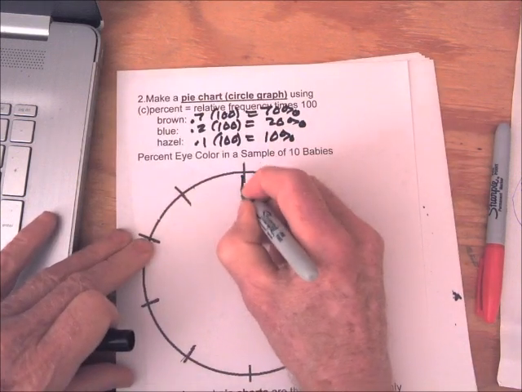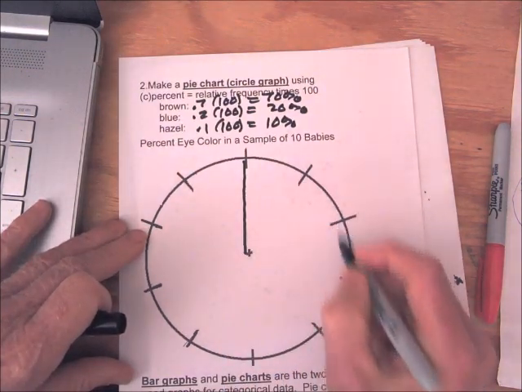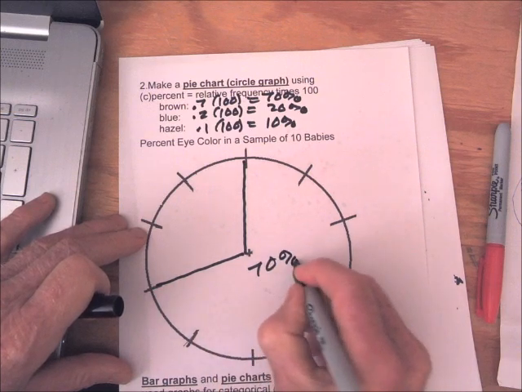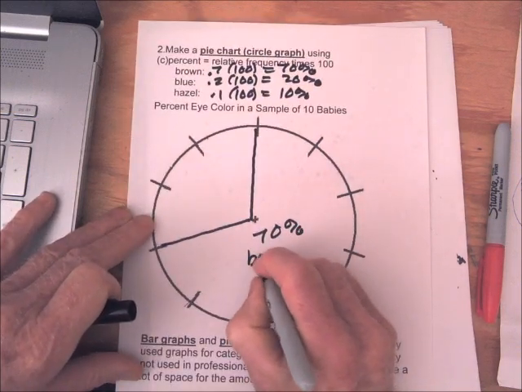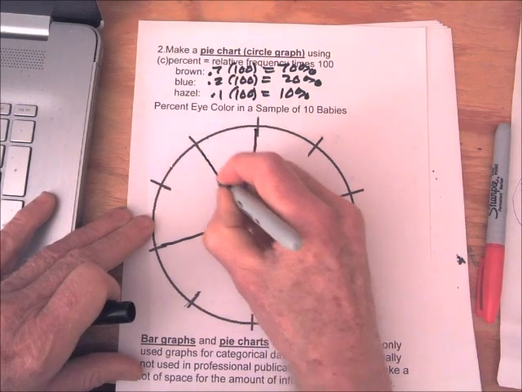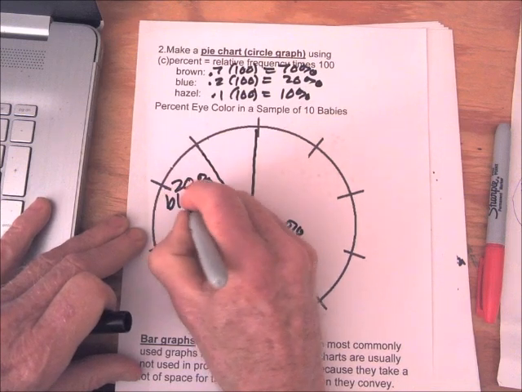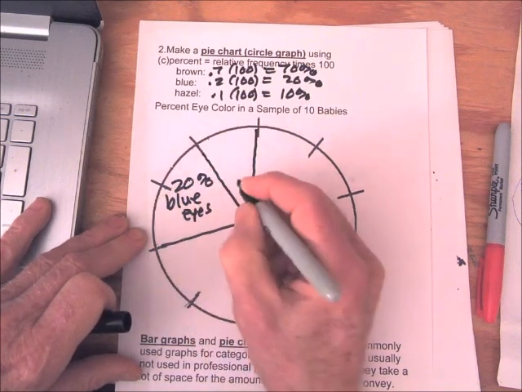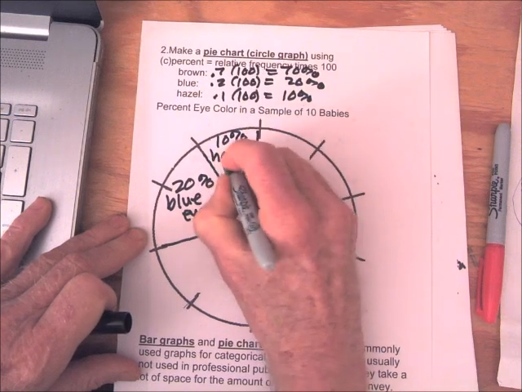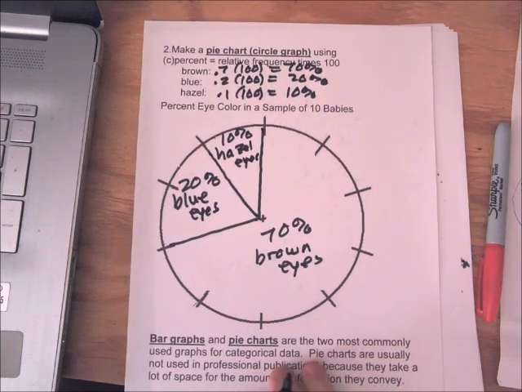So we want 7 of the 10 slices. 1, 2, 3, 4, 5, 6, 7. Brown eyes. 20% blue eyes. And 10% hazel. One slice there.